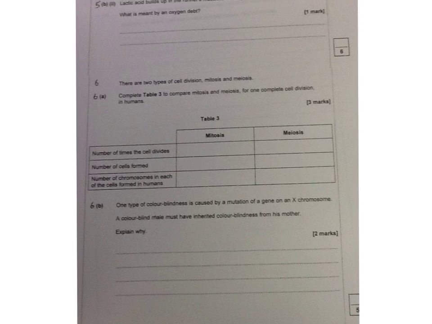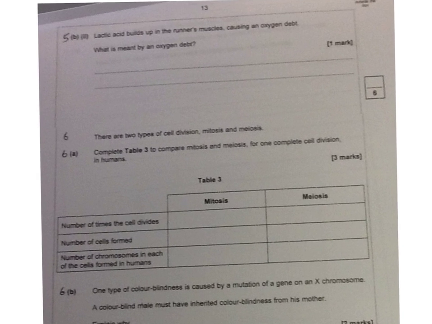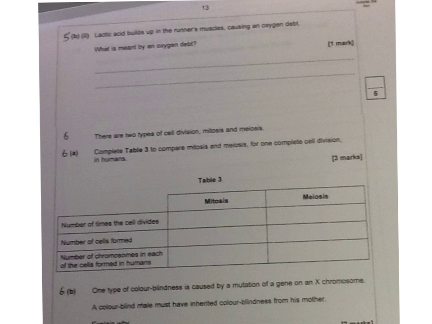Okay, so we've got 5b part 2. It says lactic acid builds up in the runner's muscles, causing an oxygen debt. What is meant by an oxygen debt? Well, what you need to say for the oxygen debt, a lot of you were saying that it's when we've not got enough oxygen, which I suppose technically is right. However, it wasn't in enough detail for the mark scheme.